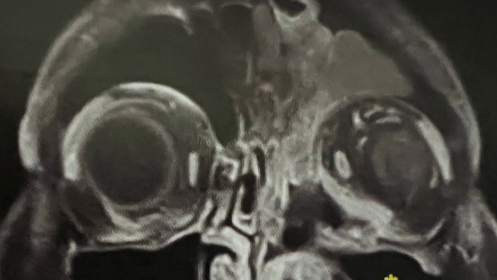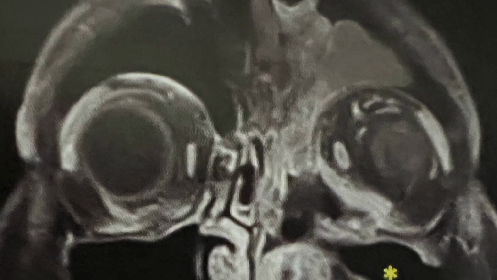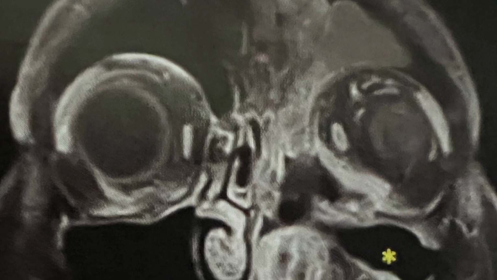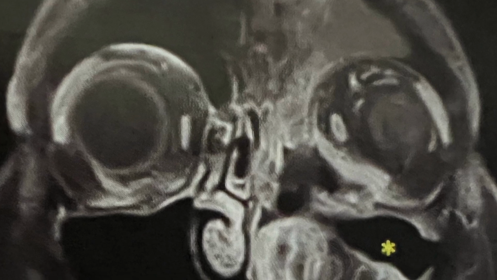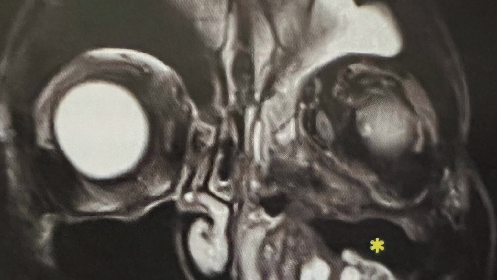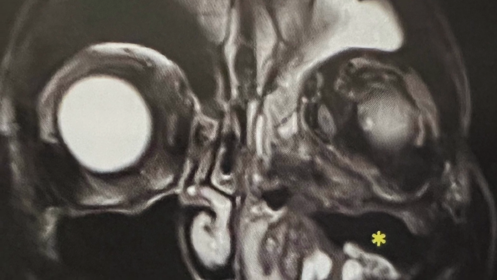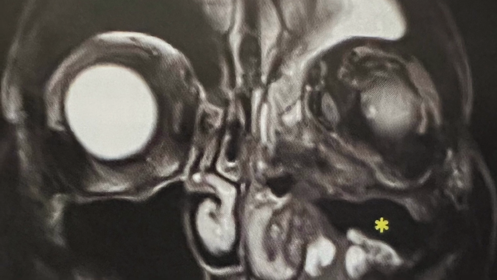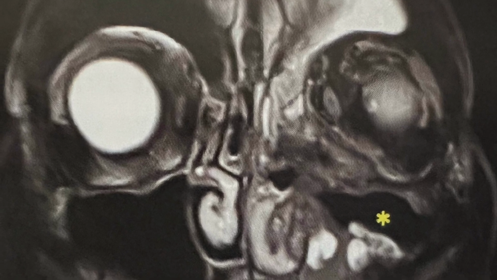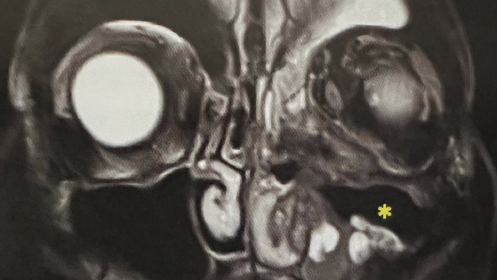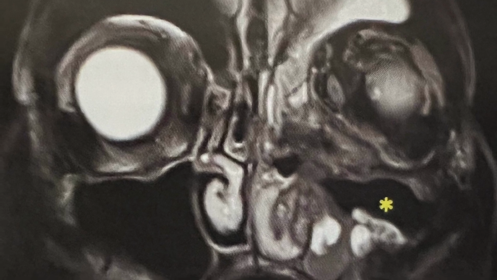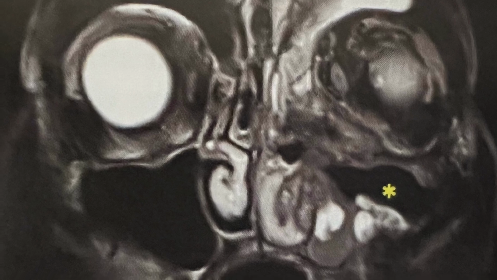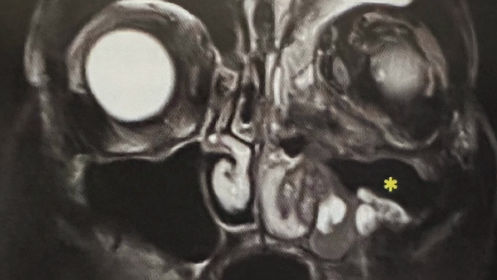On MRI, on T1 weighted imaging, there is a central area of hypointensity with peripheral enhancement seen in AFRS cases. While in T2 weighted imaging, there is a central area of hypointensity with signal void appearance in the area of the fungus, and there is a single signal void in the T2 weighted MRI with peripheral enhancement. So hypointensity is seen in both T1 and T2 weighted imaging in AFRS cases.